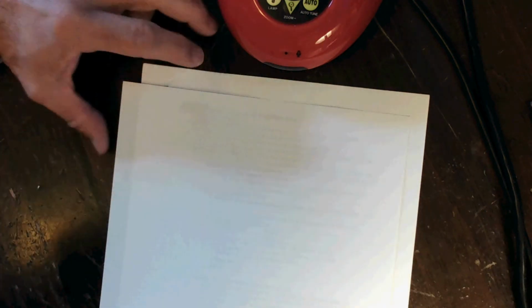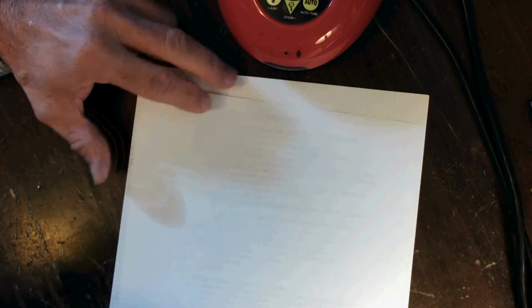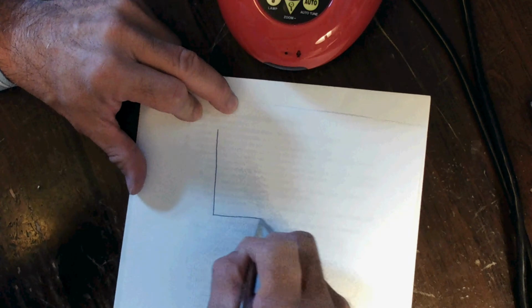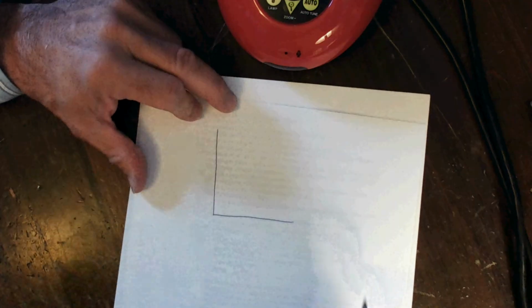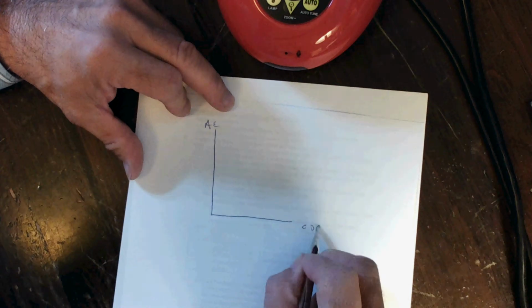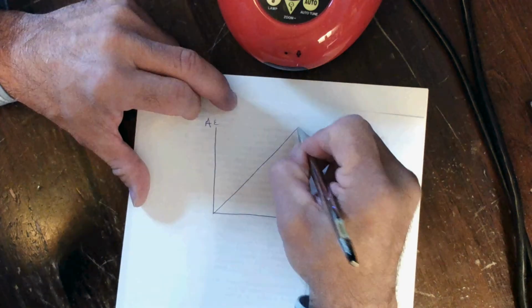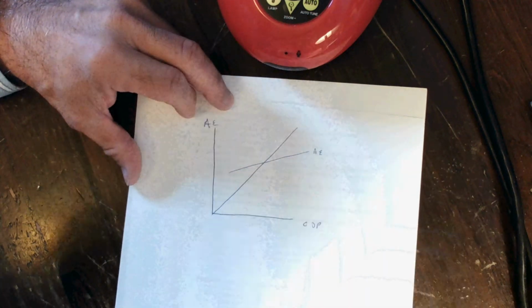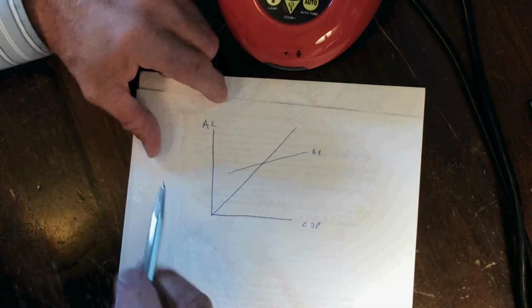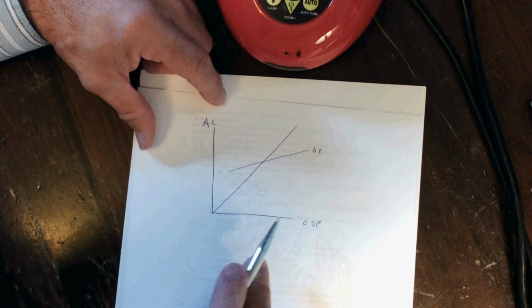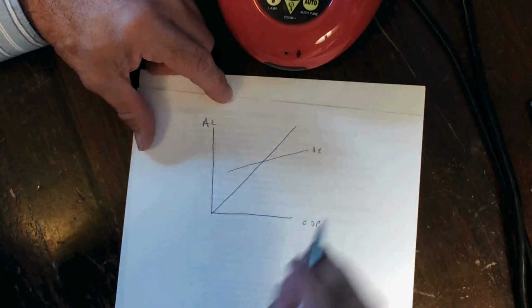Our last model could describe three economic conditions. The Keynesian aggregate expenditure model: we put aggregate expenditures here, gross domestic product here, a 45-degree reference line, and we put aggregate expenditures here. The model is brilliant in simplicity: is what we're buying equal to what we're making, and then you compare that to our full employment level of output.